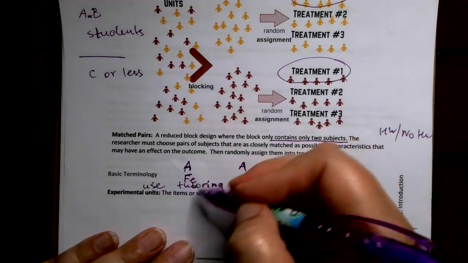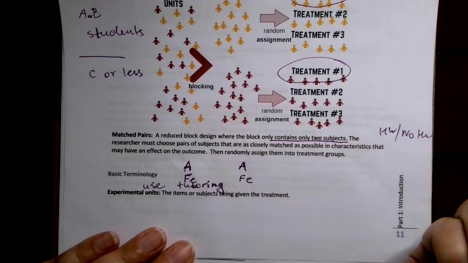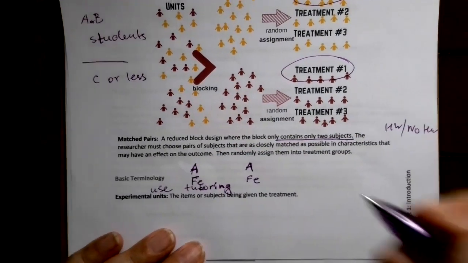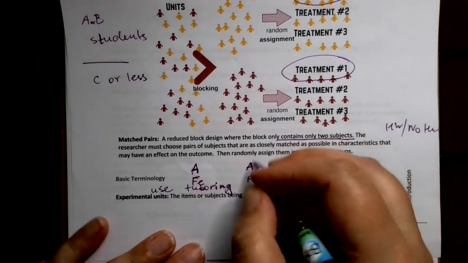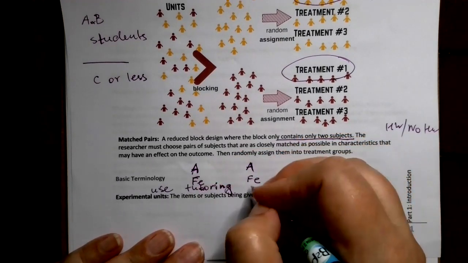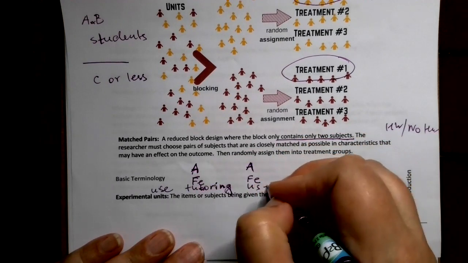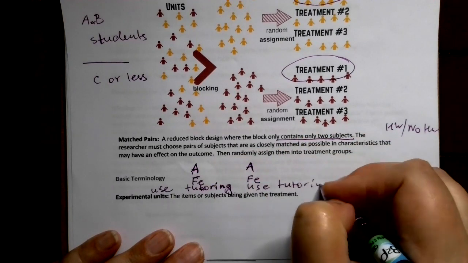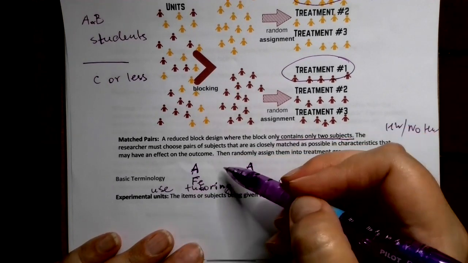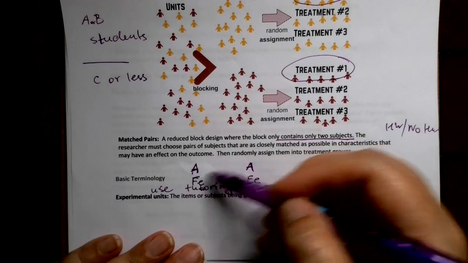So this could be a factor in their grade. So I should match that student with a similar student. So I will also look for students who use tutoring.